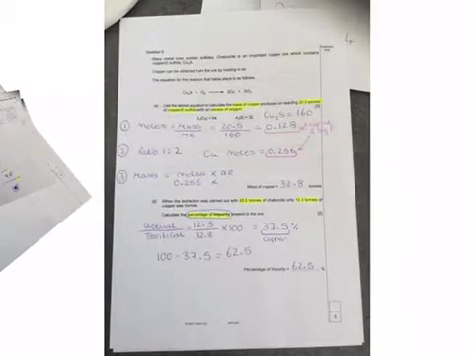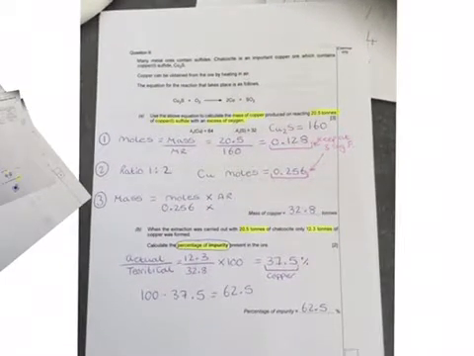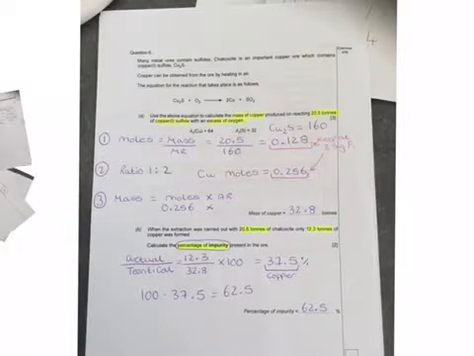Question number 6 then is essentially exactly the same as question number 4. Like I said, the same steps. So this time you're trying to calculate the mass of copper when 2.5 tons of copper sulfide react with excess oxygen. You know the mass of copper sulfide, so work out the number of moles.